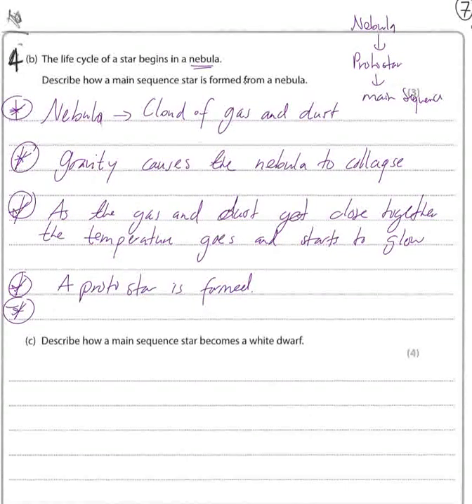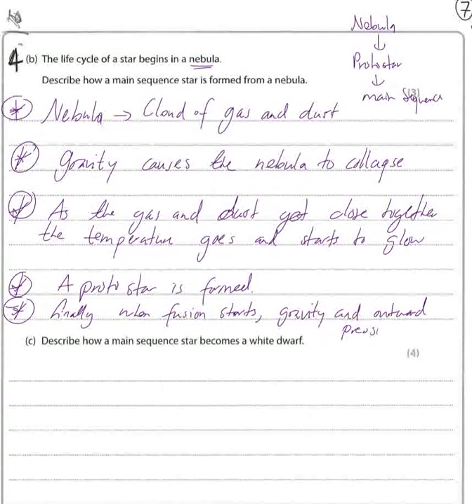Okay, and then finally, when fusion starts, gravity and outward pressures balance.